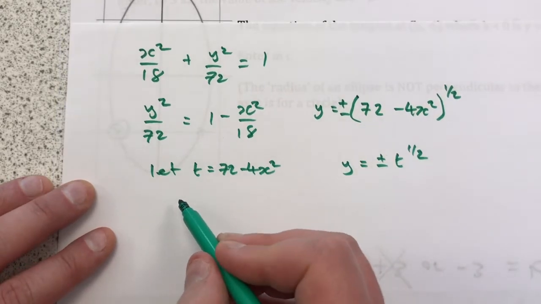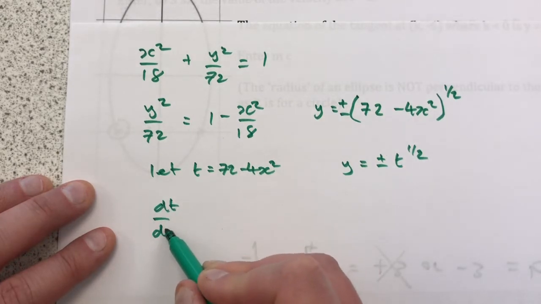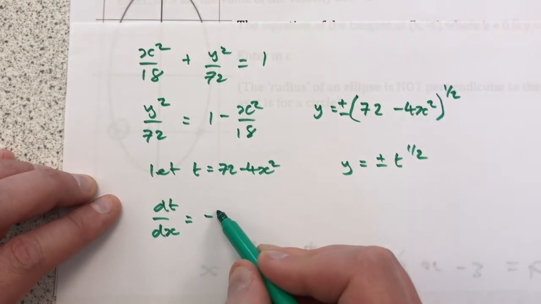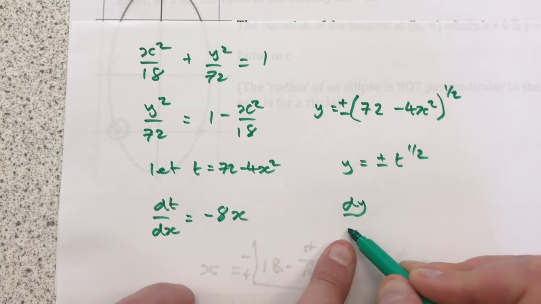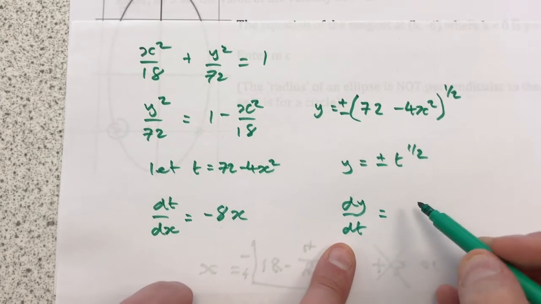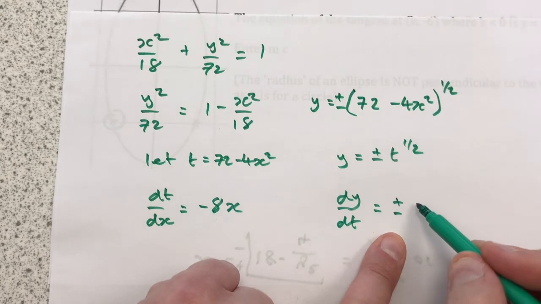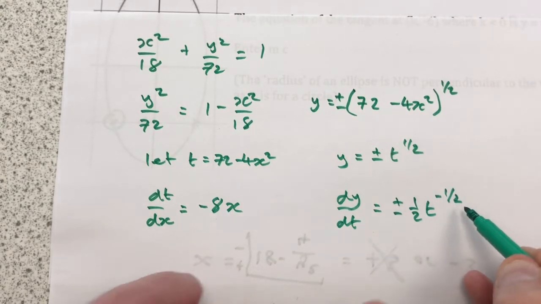We can differentiate by parts, so dt by dx would be equal to minus 8x, and dy by dt would be equal to plus or minus half t to the minus a half.